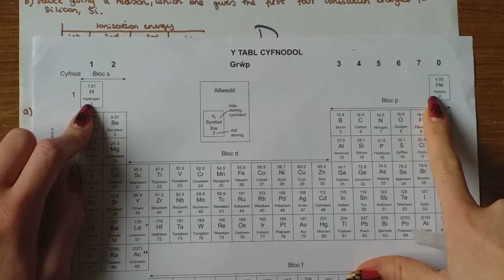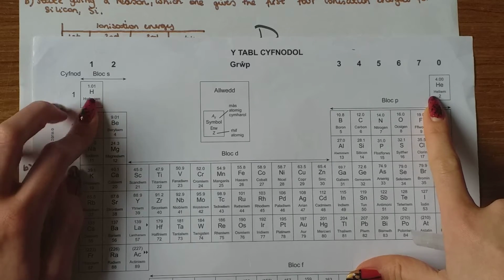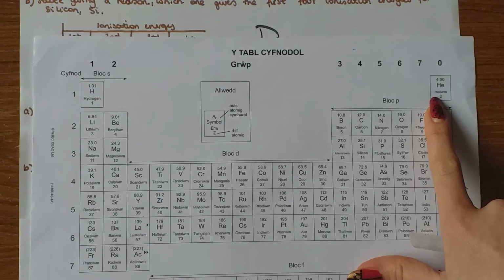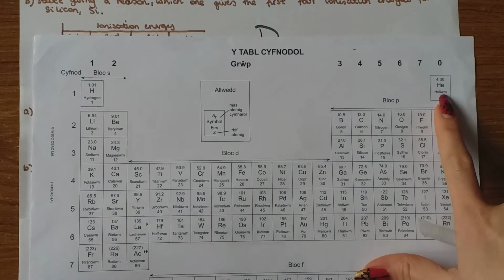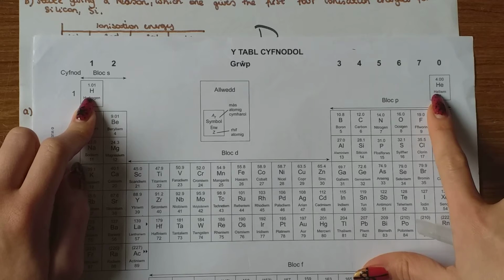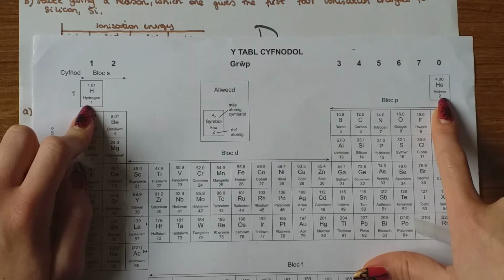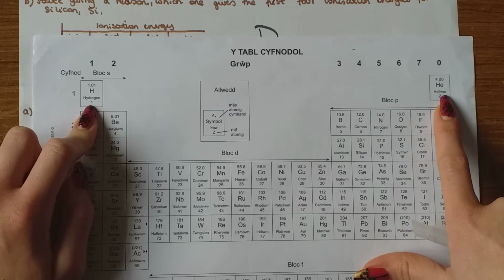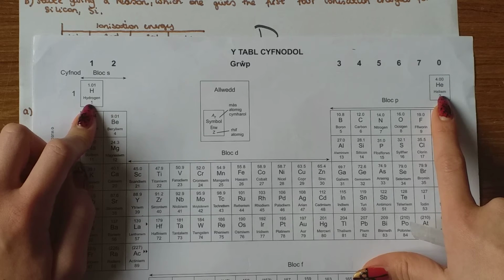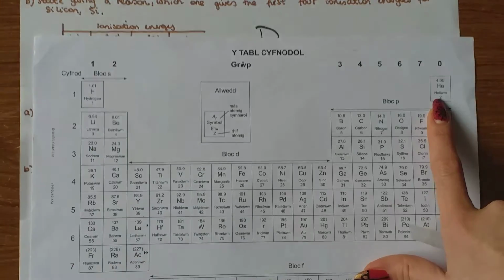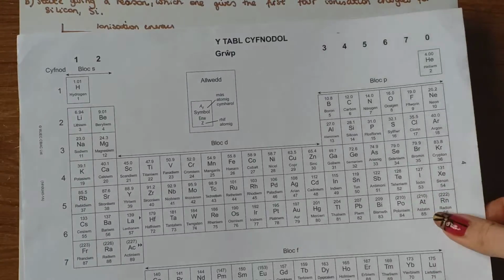So helium and hydrogen have the same amount of shielding. So this is not a reason why helium has a higher first ionization energy than hydrogen. The reason is helium has 2 electrons and therefore 2 protons, and hydrogen has only 1 proton and 1 electron. So there's greater nuclear charge for helium.